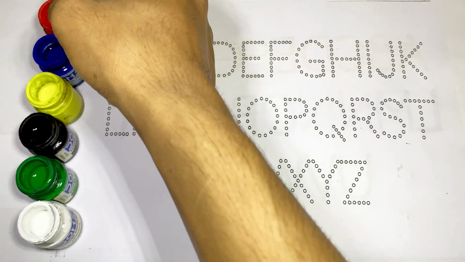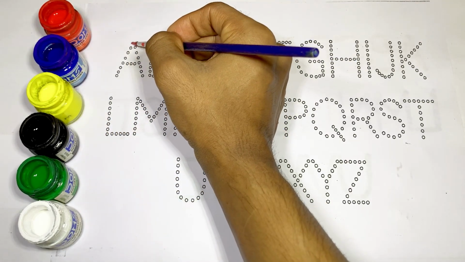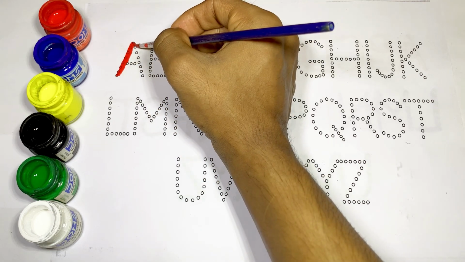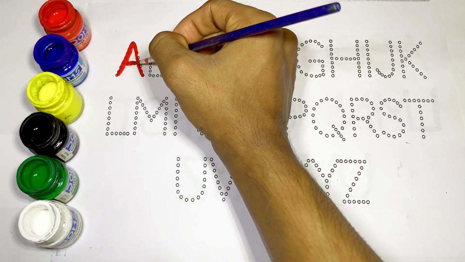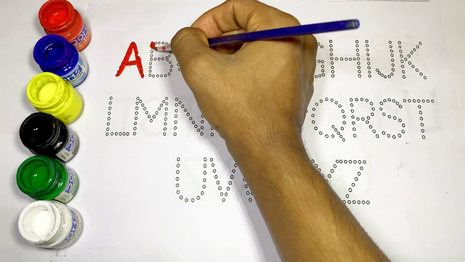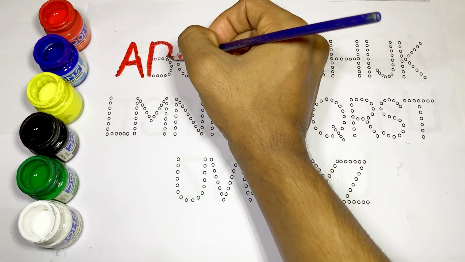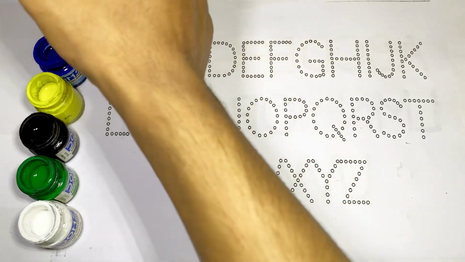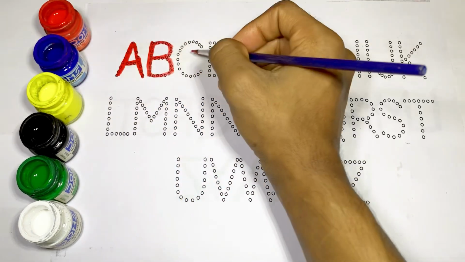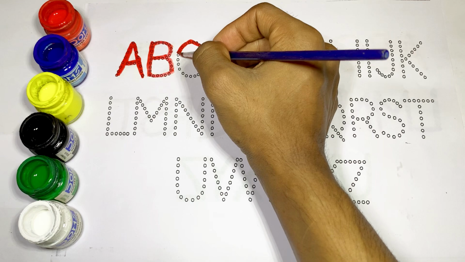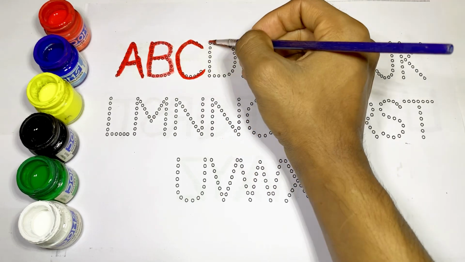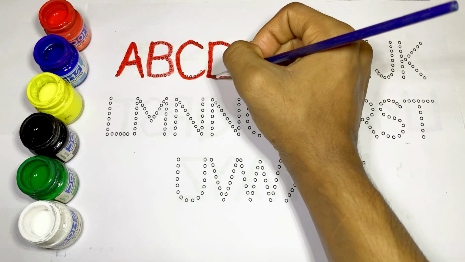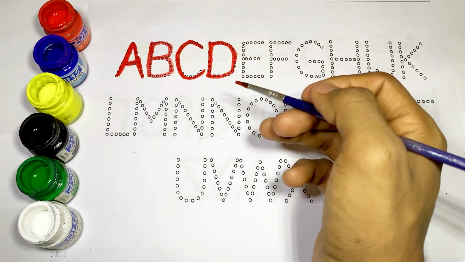Kids, first draw A. A for apple, A for aeroplane, and use red color. B. B for ball, B for bat. Kids, again use red color and draw C. C for cat, C for car. D. D for dog, D for doll.